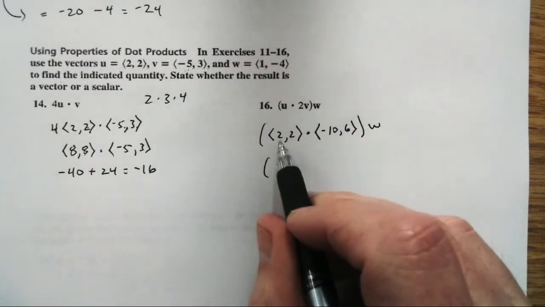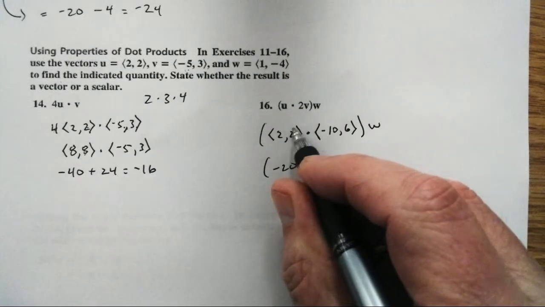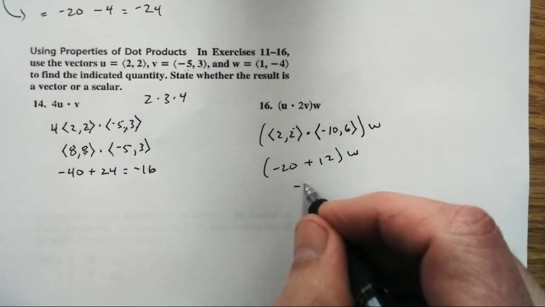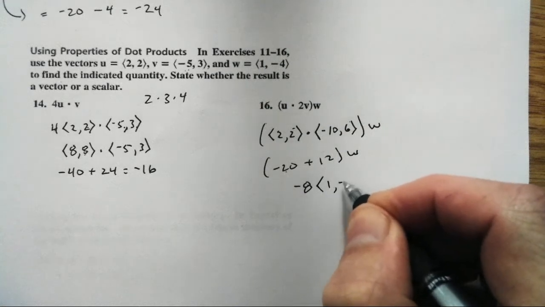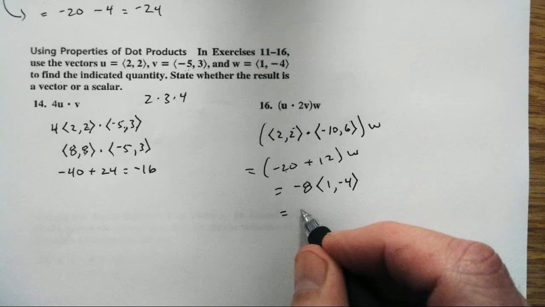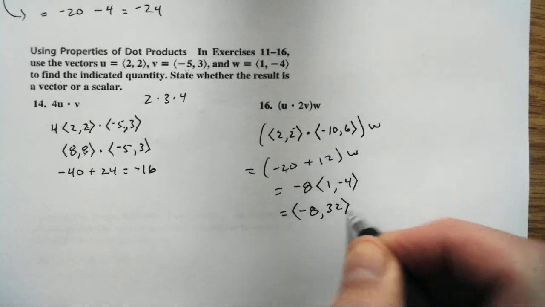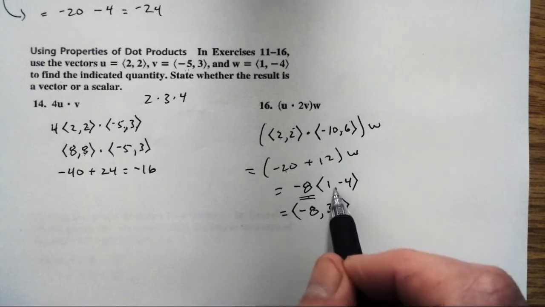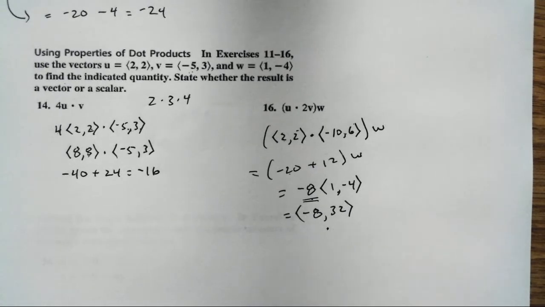So dot, I get negative 20 plus 2 times 6, 12, times w, or negative 8 times w, which is 1, negative 4, or we get negative 8, 32. We're back to a vector. So vector dot vector gives us what's referred to as our scalar. Scalar times vector just gives us a scaled vector. Negative 8 times as big.